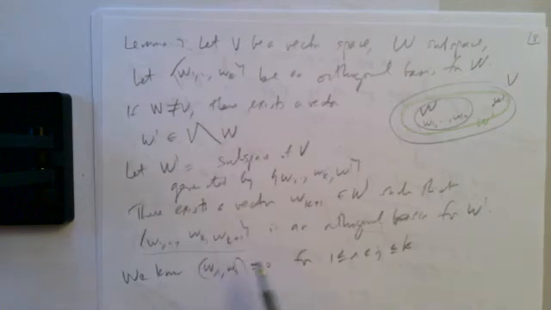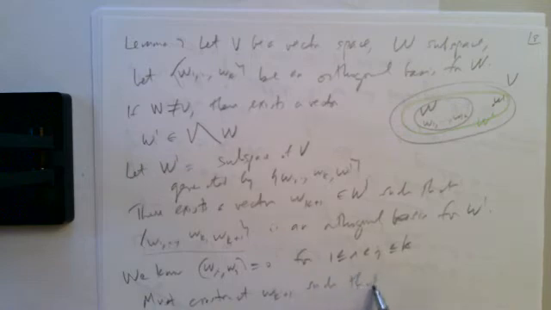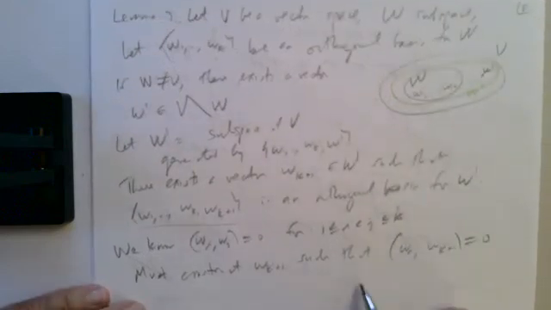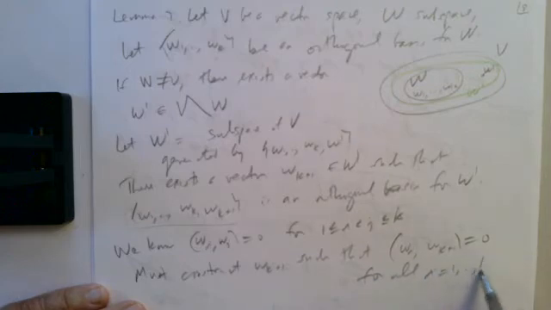So in order for this larger set to be orthogonal, I must construct WK plus 1 such that the inner product of Wi and WK plus 1 is 0 for all i going from 1 up to k.